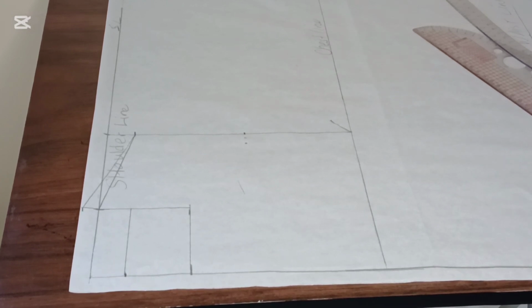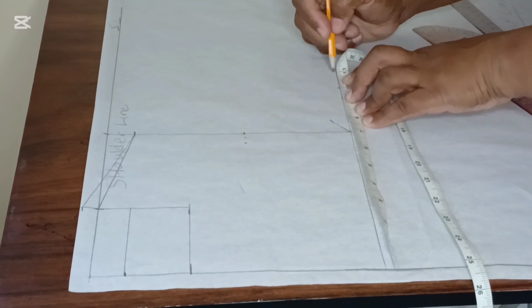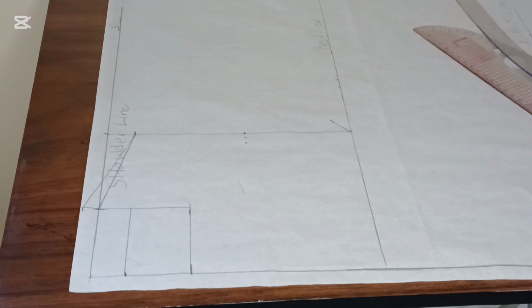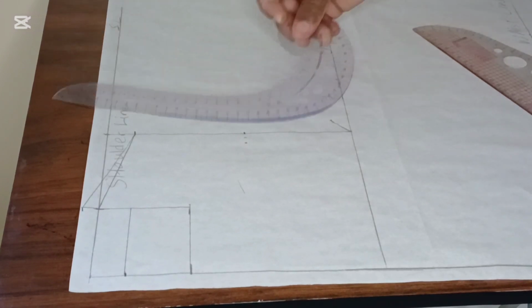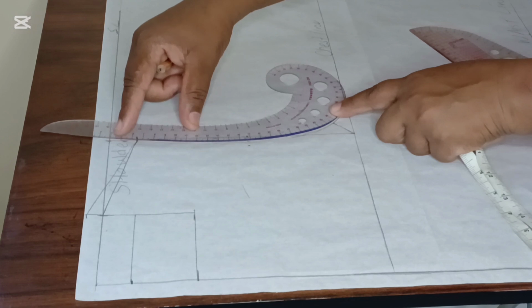So my chest was 40, so if I divide it by 4, I get 10 inches. And then I want to add a 1/2 inch for ease. Going to measure the 10 first, and then add a 1/2 inch for ease. Now we're going to connect our points. Make sure that it lines up with the 3 points.